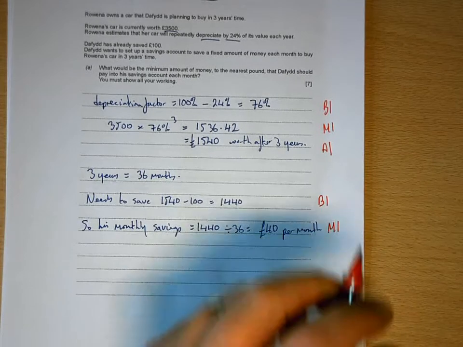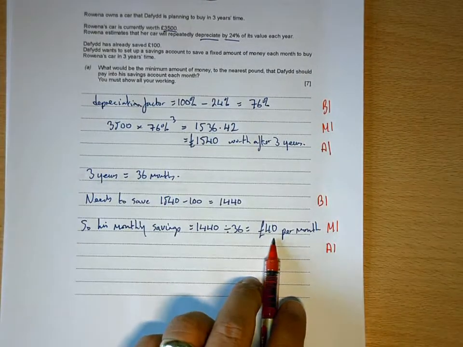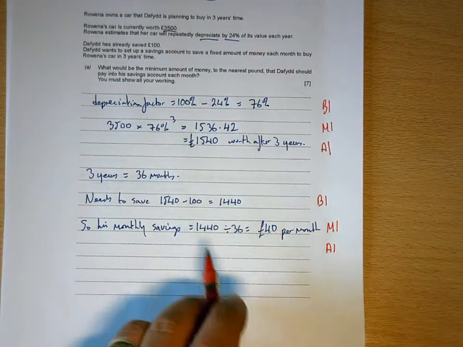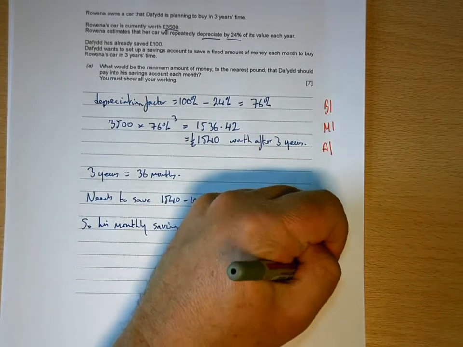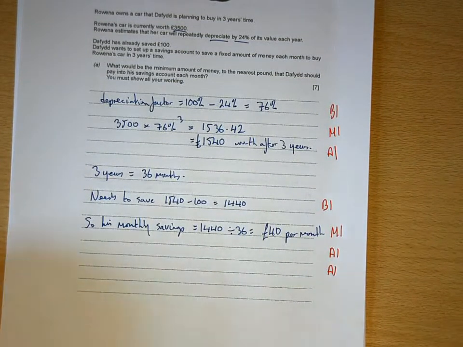There's a mark for getting your answer, and there's a mark for making sure your answer rounds to the nearest penny or the nearest pound or the nearest £10. You're not writing down 10 decimal places. So those are those 7 marks.